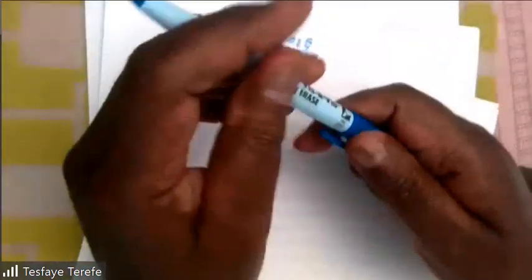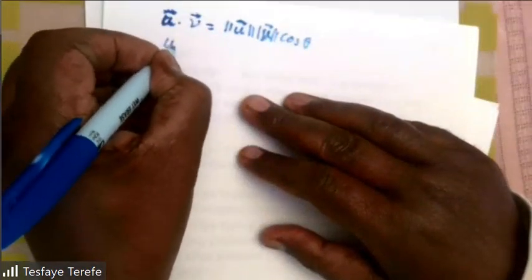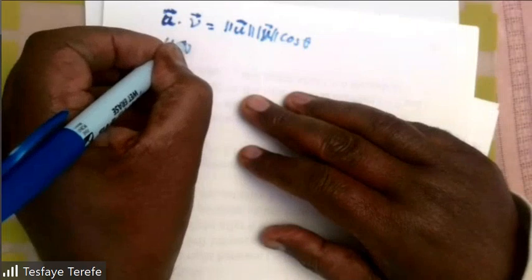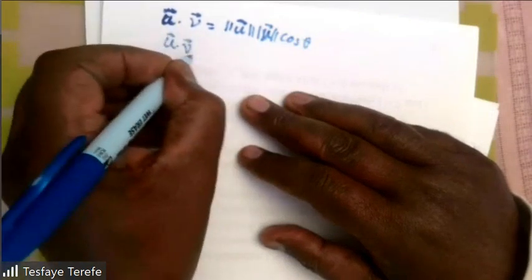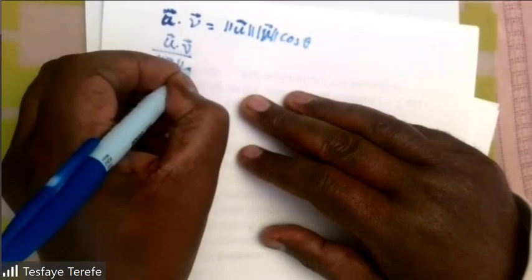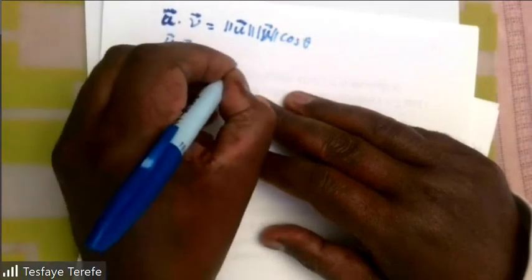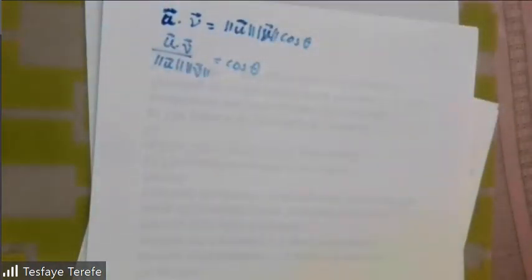How do we find it? Well, if it is given in components, I will solve for theta, and that is what we have. And now to find the angle theta.